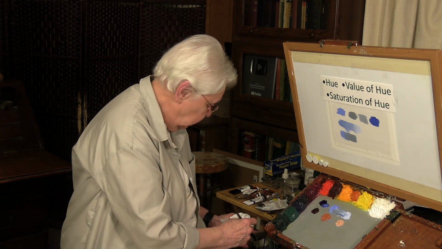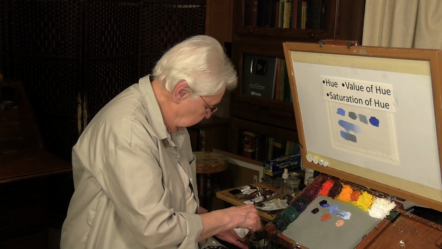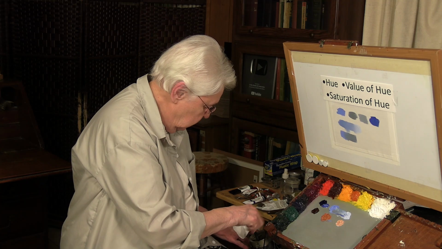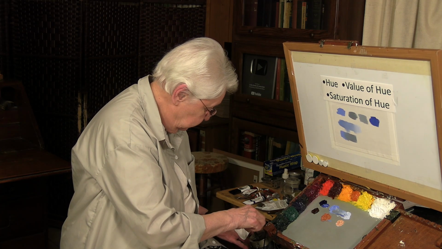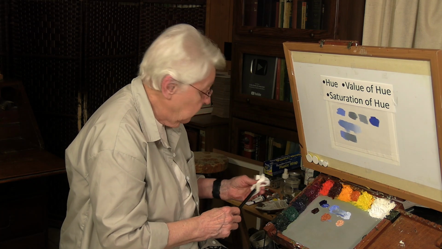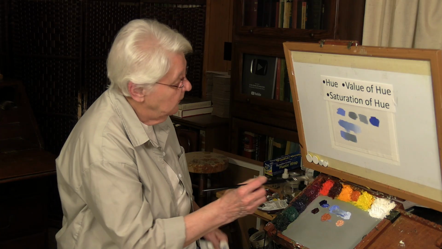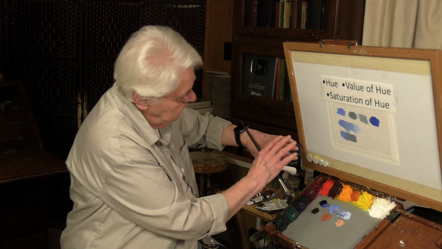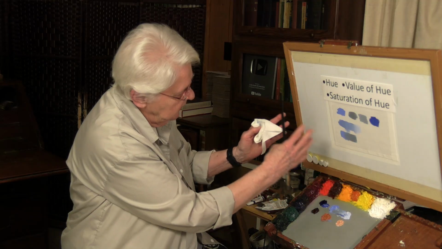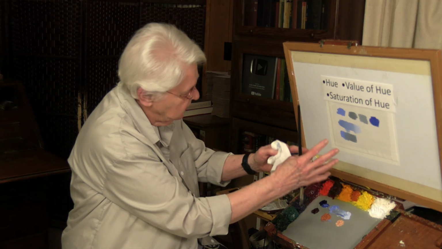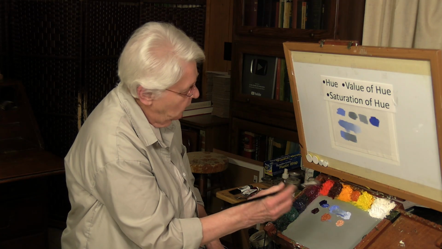Now there's another thing that we can do. Let's gradate some hue. We're going to keep the value the same. By the way, this is an exercise that I think could be really valuable for learning how to read what the hues and values and saturations all do and ways to control them.